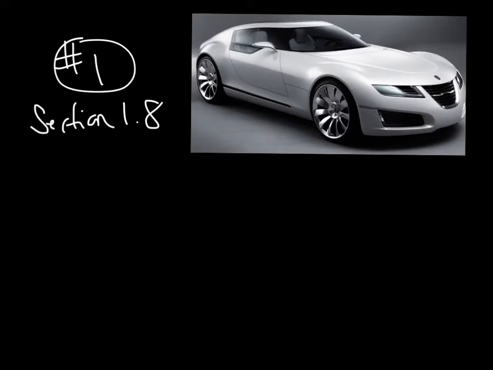It says the acceleration of a Maserati, which is just a sports car, is proportional to the difference between 250 kilometers per hour and the velocity of this sports car. So it's given information. So we can definitely translate that first sentence into a differential equation. So let's go ahead and do that before I finish reading the problem.